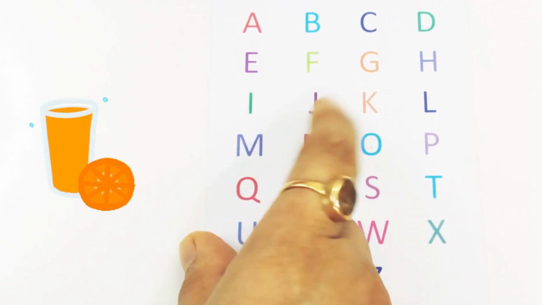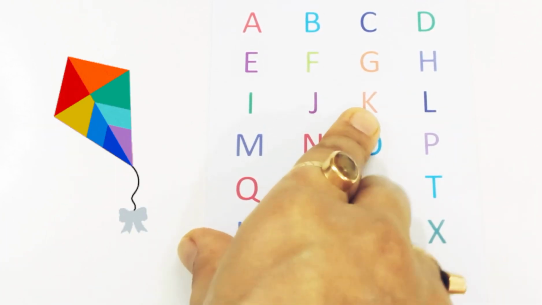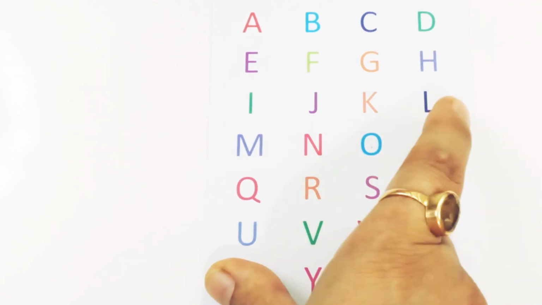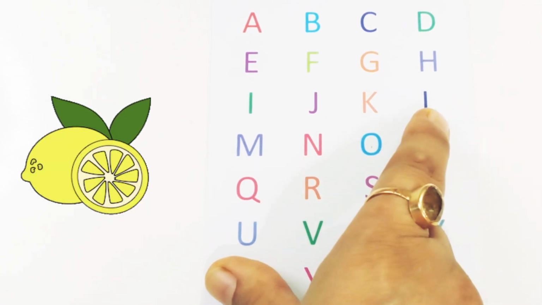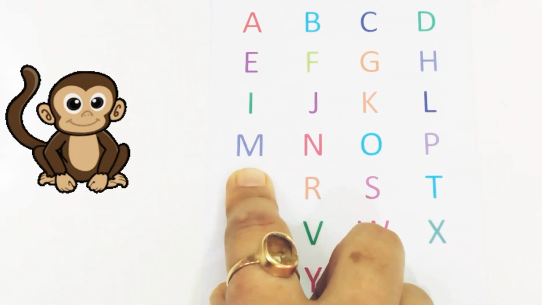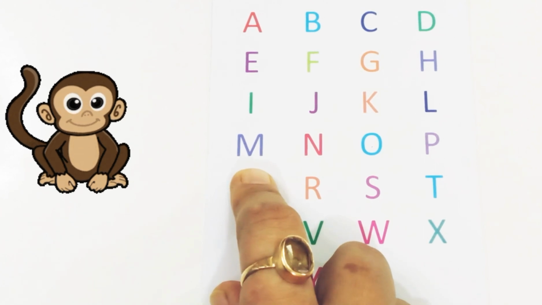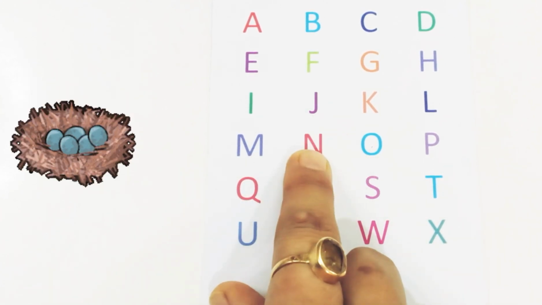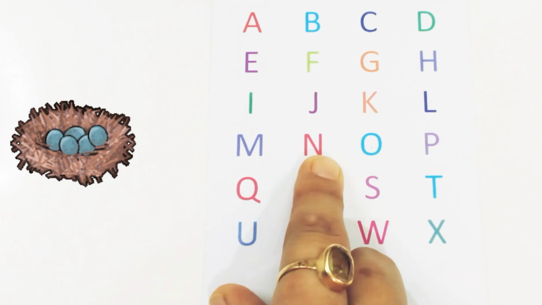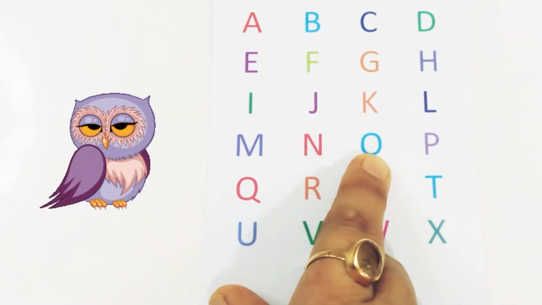K for kite. L for lemon. M for monkey. N for nest. O for owl.